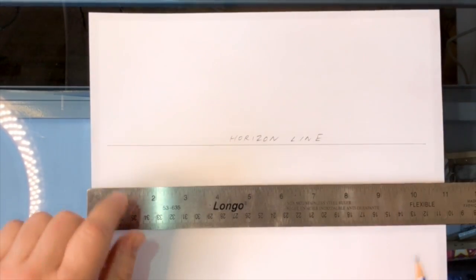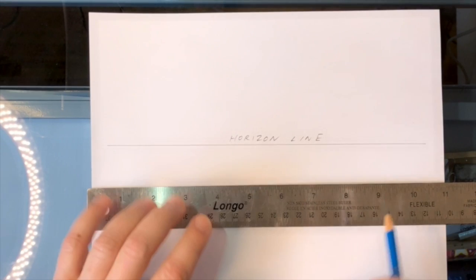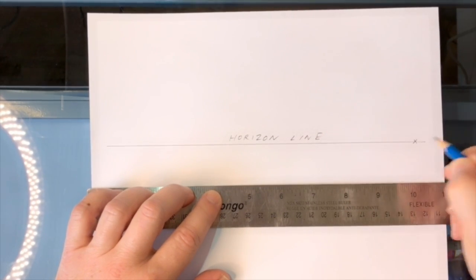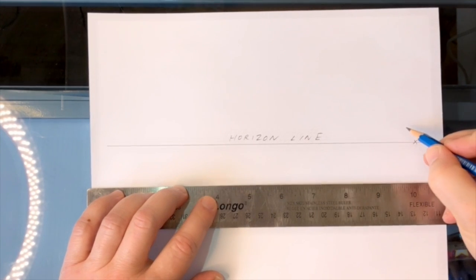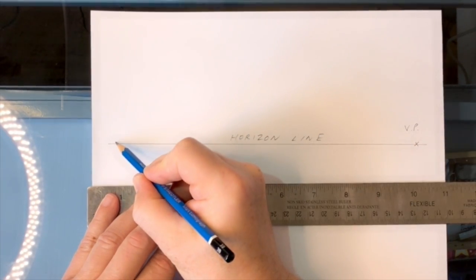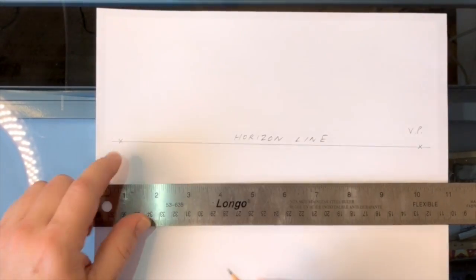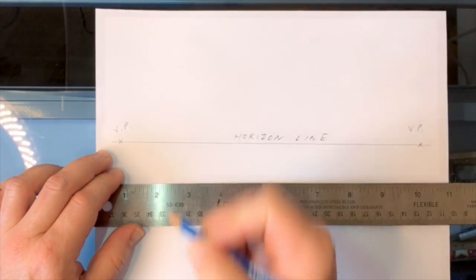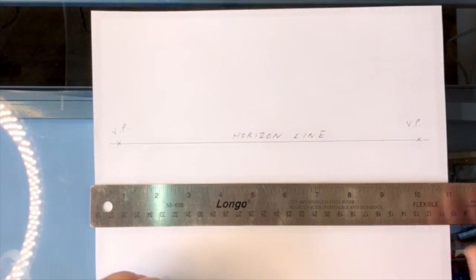And on each end of the horizon line, we're going to create two vanishing points. Put a little dot or X on the right-hand side. We'll call that VP. And then put a little dot or X on the left-hand side of your horizon line, and we'll call it VP, short for vanishing point, and we've got two of them.